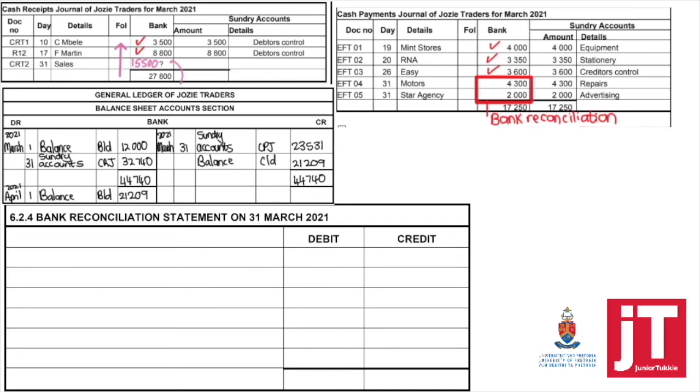Completing the bank reconciliation statement on 31 March 2021. Always make sure that you know your formats. We start with the balance as per bank statement. Nowhere do they provide you with the balance as per bank statement. It's not a mistake. This means that I will need to calculate this figure. This will be the balancing figure.